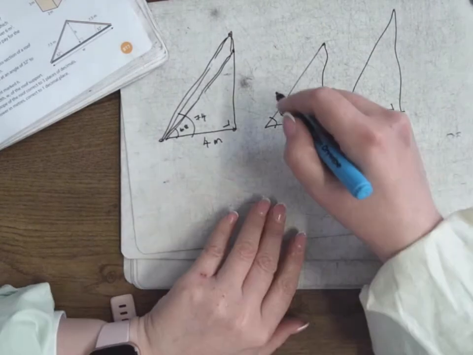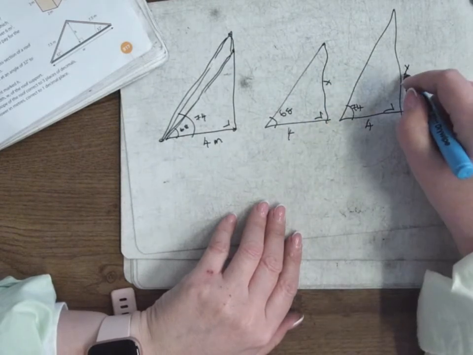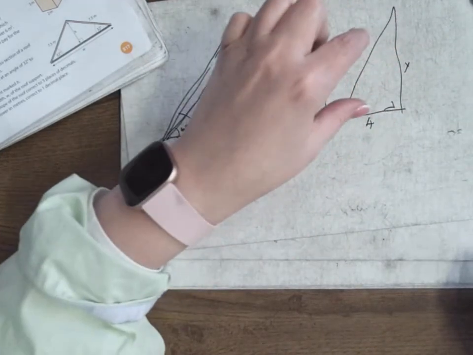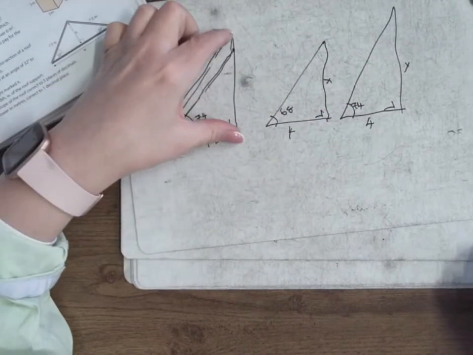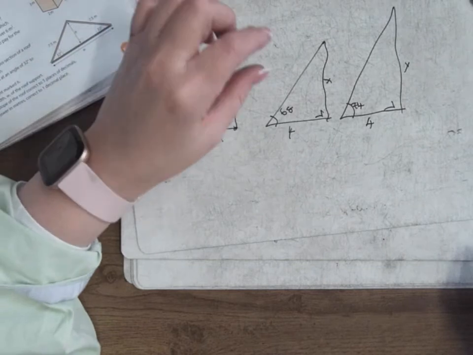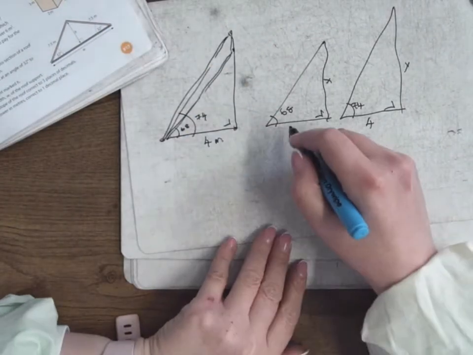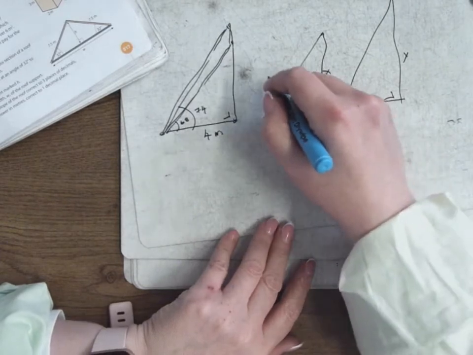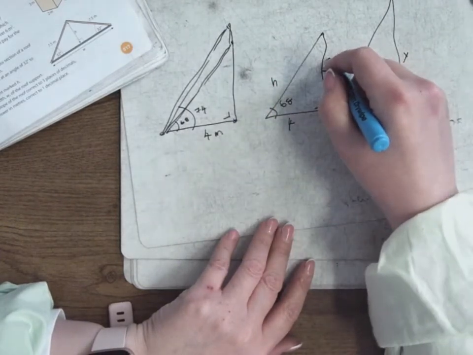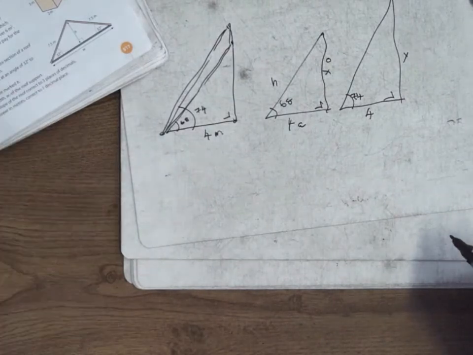So I need to find this line, I call it X, and then I need to find this other line, and if I subtract them I'll get the length of the flagpole. Is that alright? In the small triangle, label H, O, A. Would it be okay if I didn't write the labels and didn't do the ticks? Because I think you get that, do you?